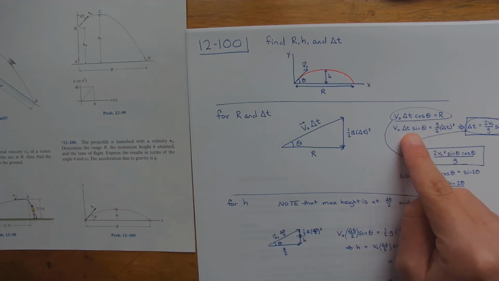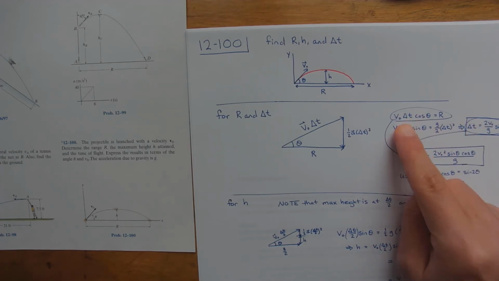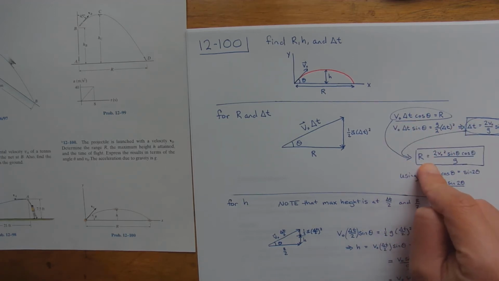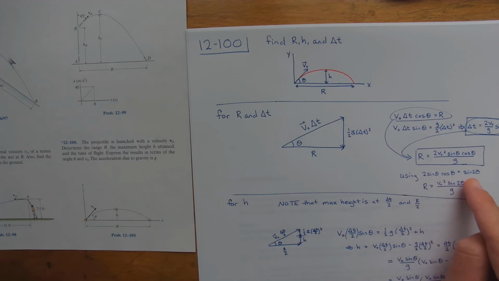We can take this equation and solve it for delta t. That gives us the time of flight, and then we can take that and plug it into our equation up here, and that gives us the range. And then, if you want to, you can use the trigonometric identity, which says 2 sine theta times cosine theta is equal to sine of 2 theta, to rewrite the range like this, which is useful because now you just have a sine instead of a sine and a cosine.